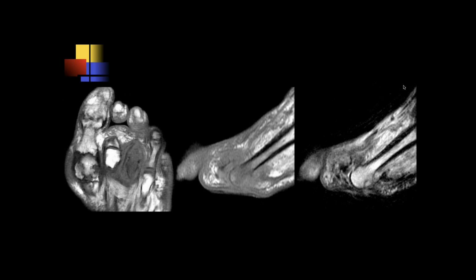All right, I think we're looking at the third distal metatarsal here. Right. Looks like there's a lot of low signal there. I don't know if there's a soft tissue ulceration there.